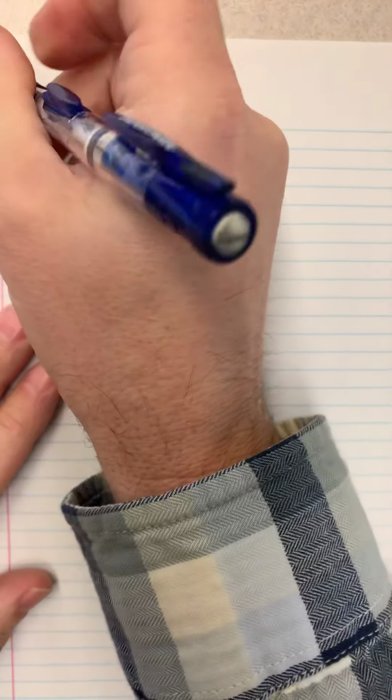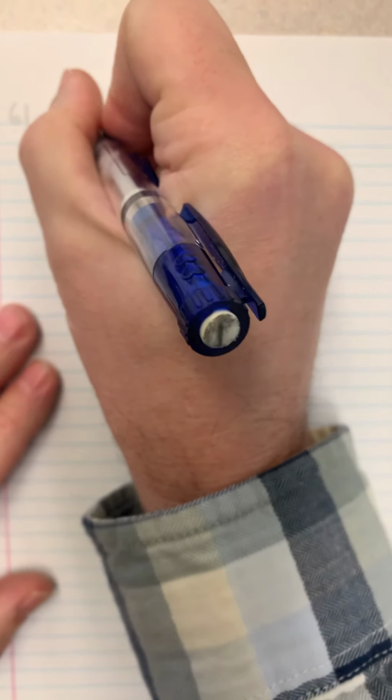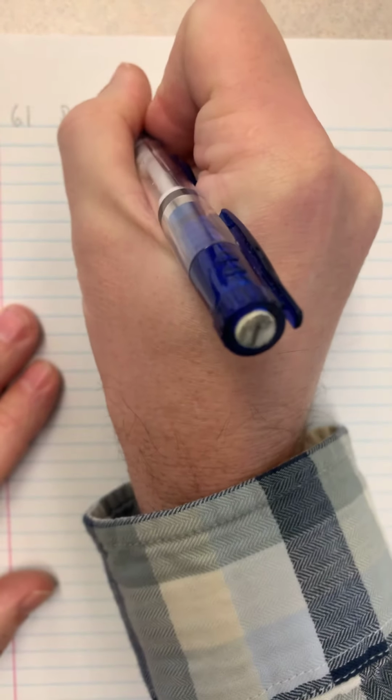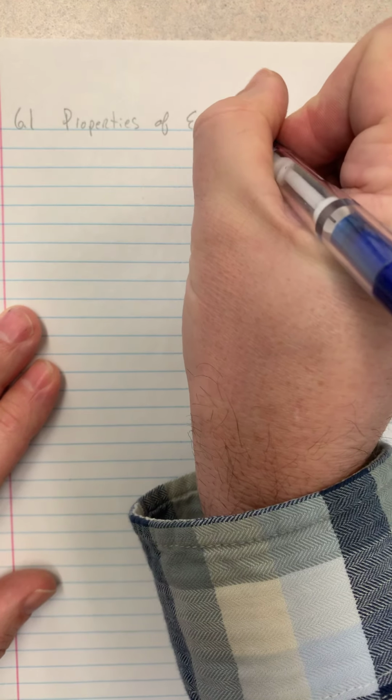Okay, so this is 6.1, properties of exponents, and this is going to take us the better part of this week to get through, because what we're going to talk about today are the properties of using exponents, but then the application of it is going to take some time. So we have got 5 of these rules that we are going to go through today.